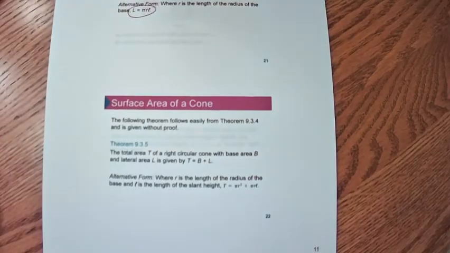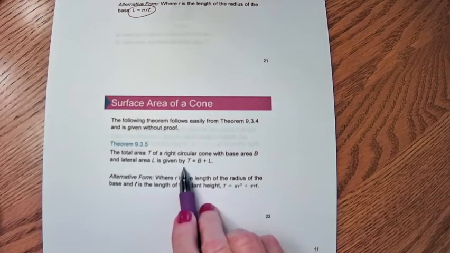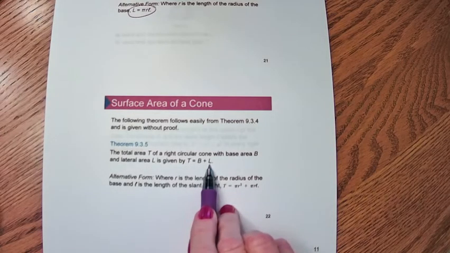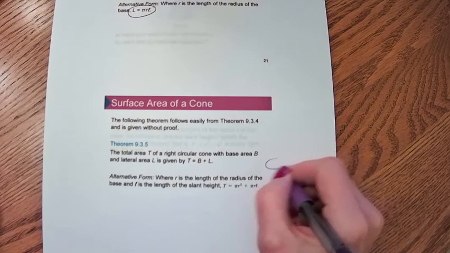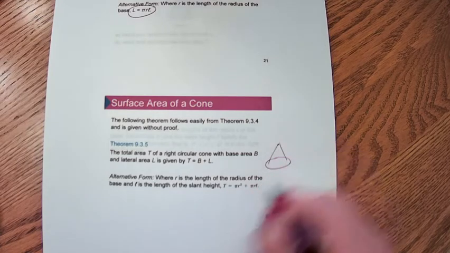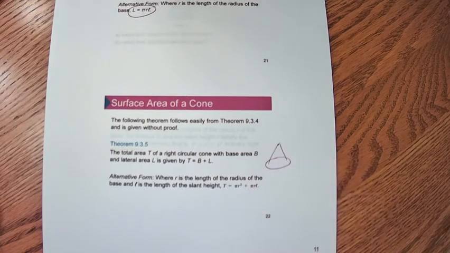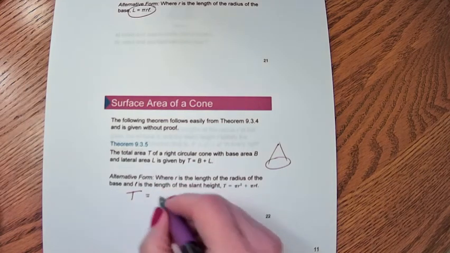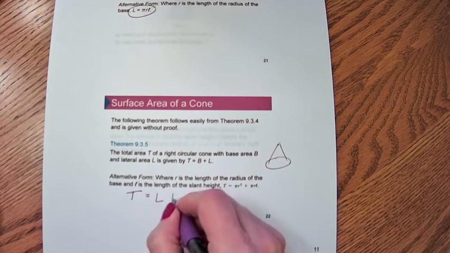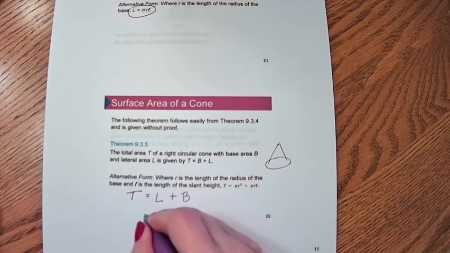Now, once again, what about total surface area? For total surface area, we'll need the lateral surface area plus the area of just one base. A cone has just one base, whereas a cylinder had two. So the total surface area is the lateral surface area plus the area of the base.